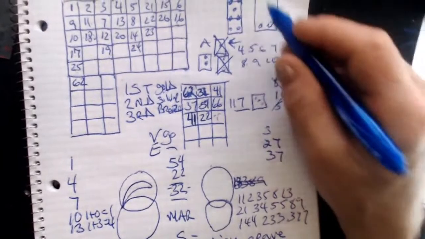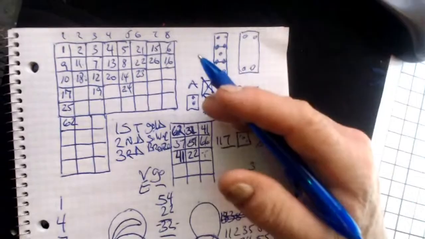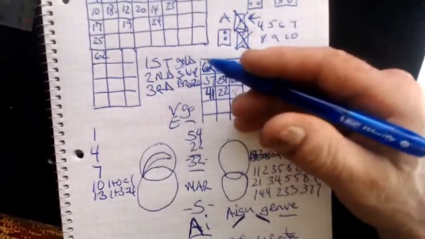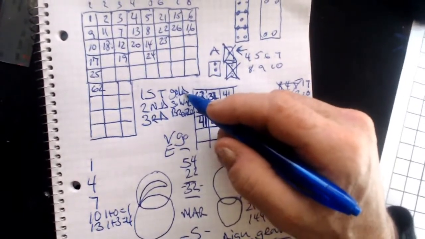10 all have this over here. Before that, it's the gold, the silver, and the bronze. And the gold is number 38, the same numeric value as the club.